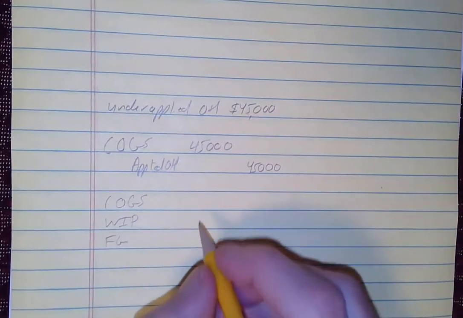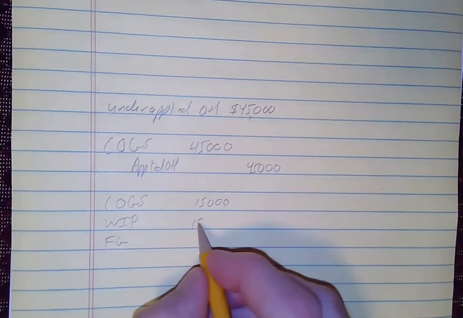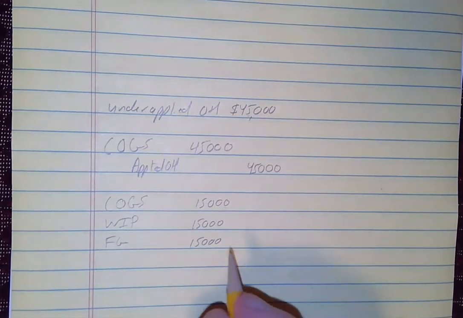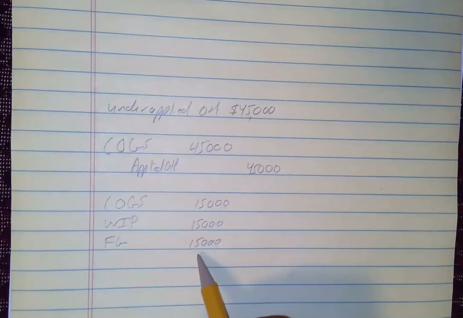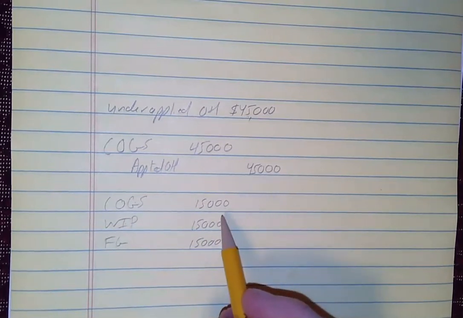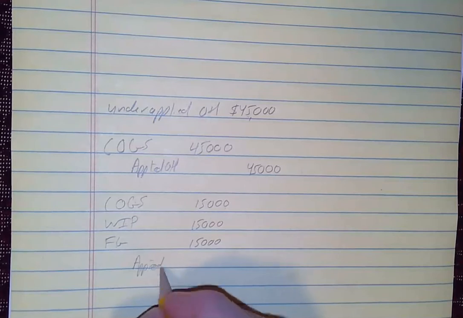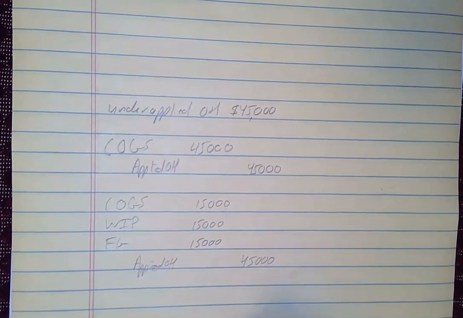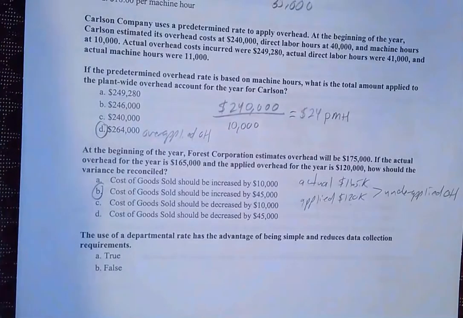Okay. And we're going to debit each of these for $15,000. If we take $45,000 and divide by 3 accounts, we're going to get $15,000. Okay, 3 will go into $45,000, 15,000 times. And then applied overhead would still be credit for 45,000. Okay, so that's what we're kind of looking at here with this example.